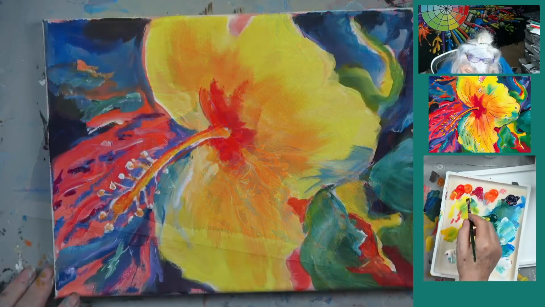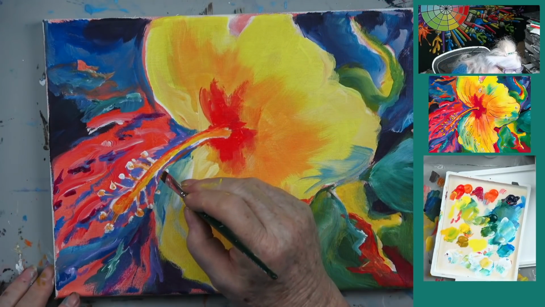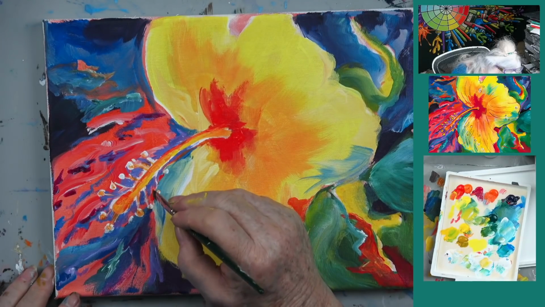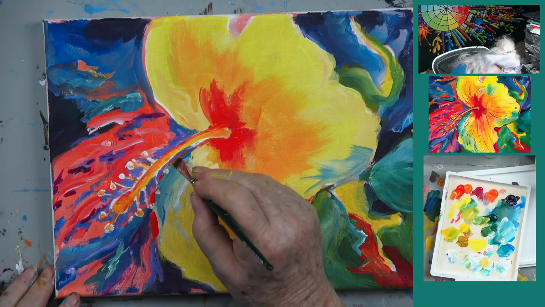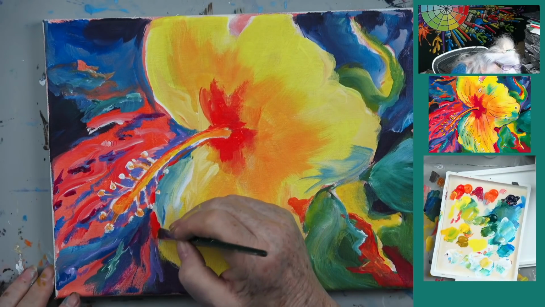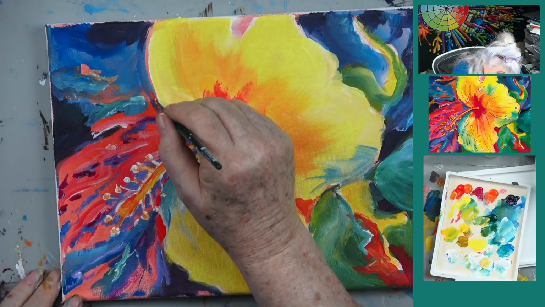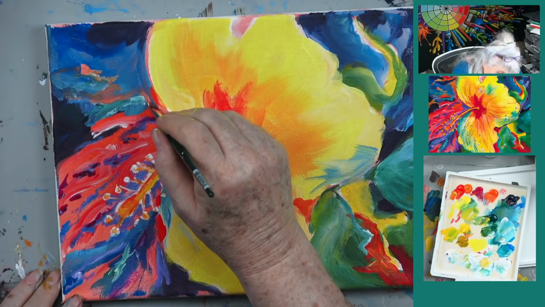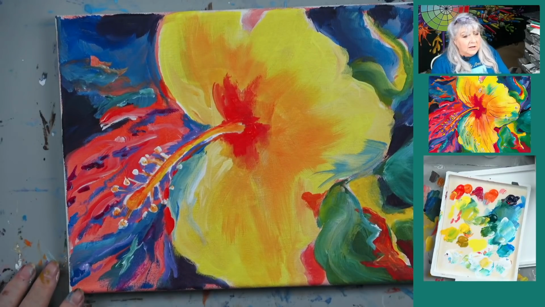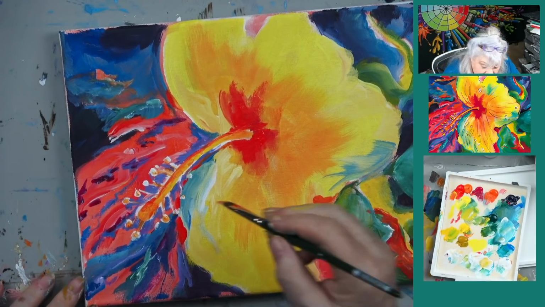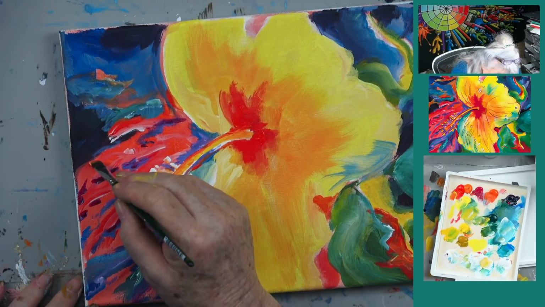I want a little bit more red next to here. There we go. All right. And I might darken the red just a little bit in a couple places.